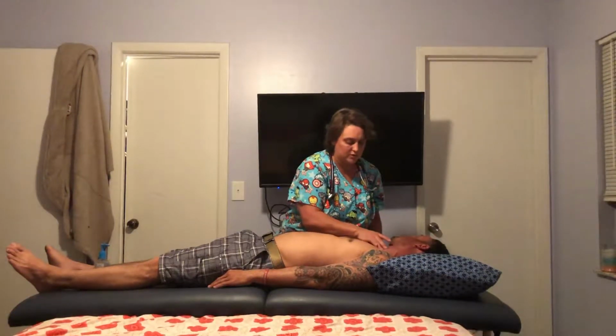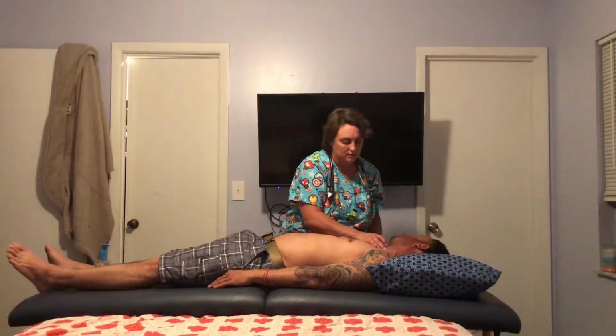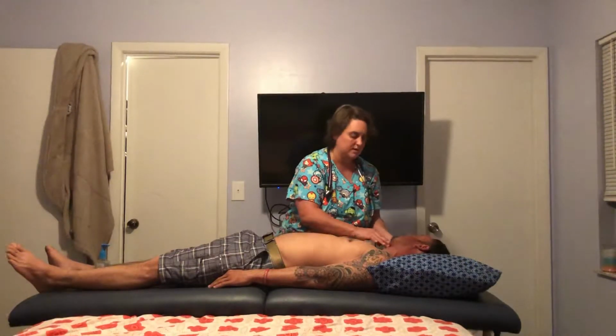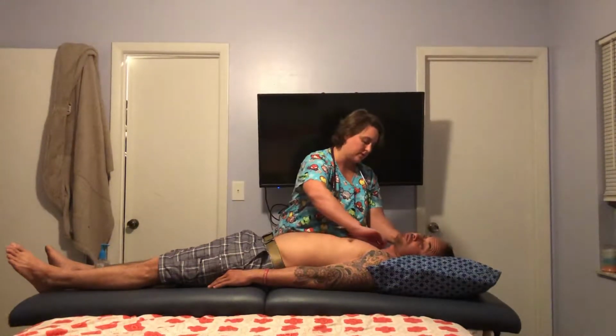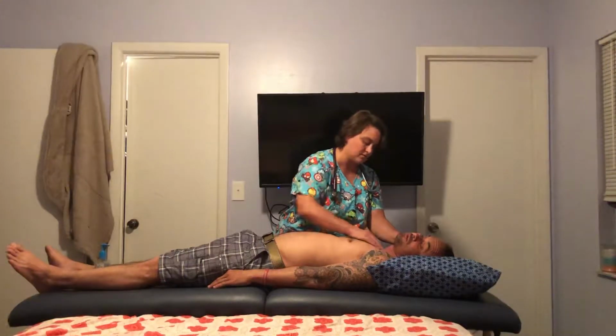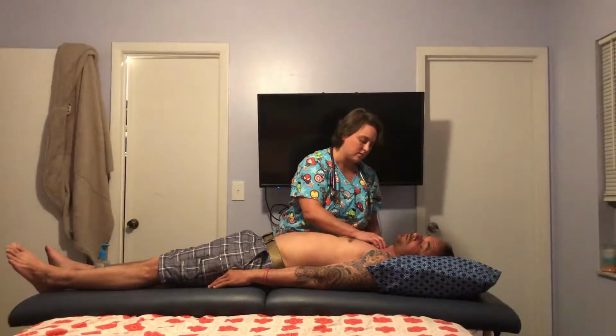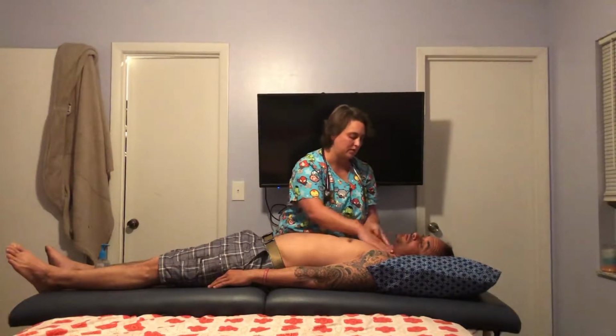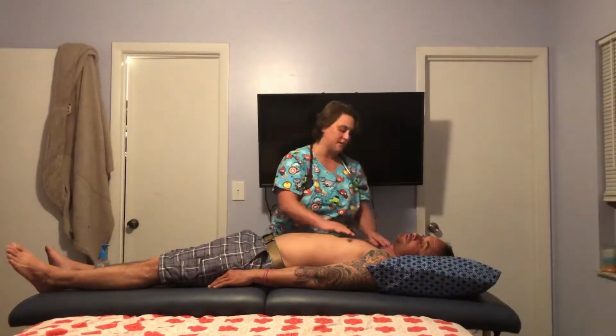And then we're just going to trace it up a little bit. Find the point of maximum impulse. Right. And the other side as well. Just a mild amount of jugular vein distension.